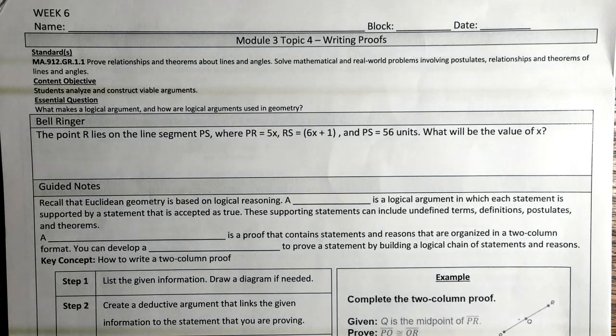Start with the bell ringer. Pause right here. Work the bell ringer, and then we'll check back together after you do your part.